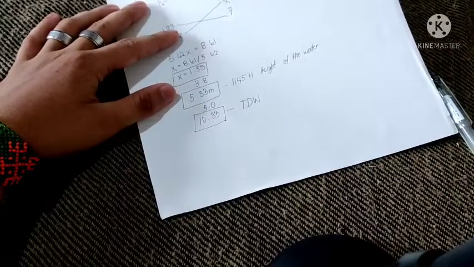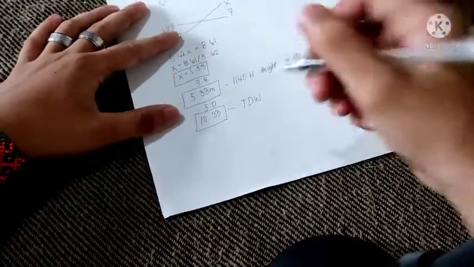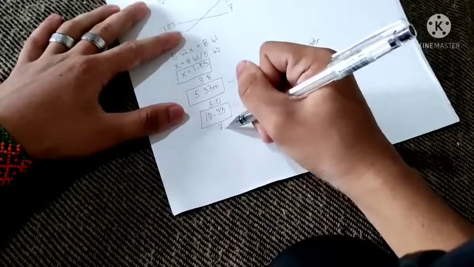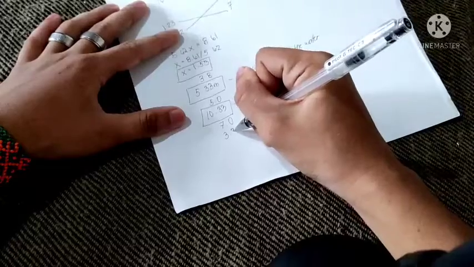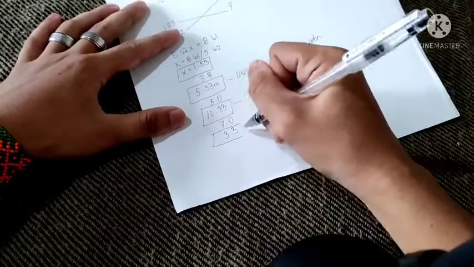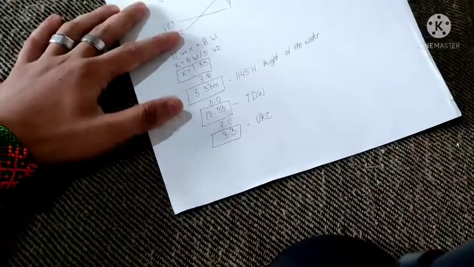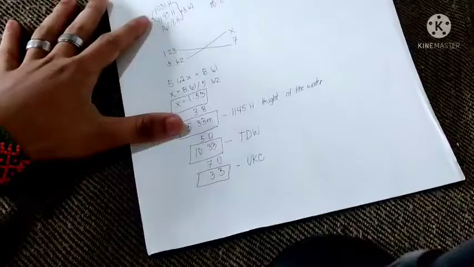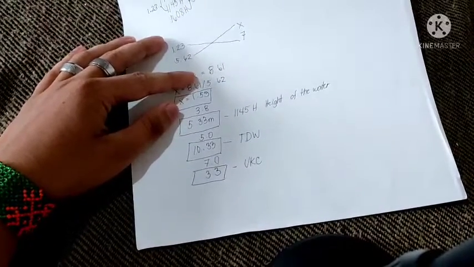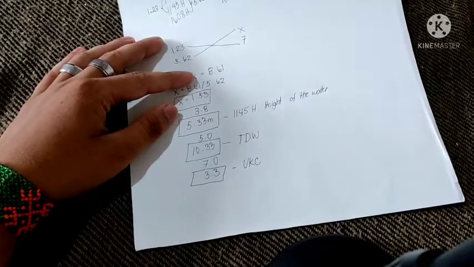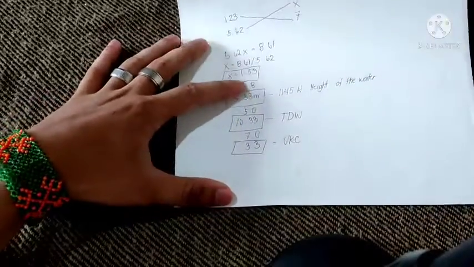So sunod naman natin is number 4 na tayo. Paano ba kunin yung underkeel clearance? Dagdag natin yung kanyang draft which is given, 3.3, ang kanyang UKC or underkeel clearance. So number 5 natin is the formula of finding squat of the vessel. Hinahanap lang dito is yung formula.